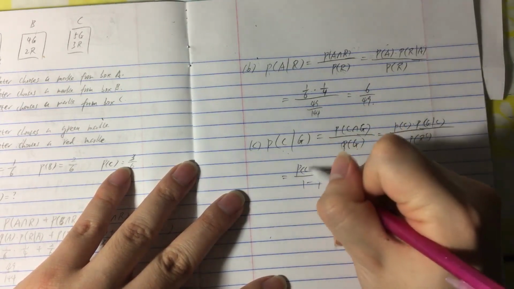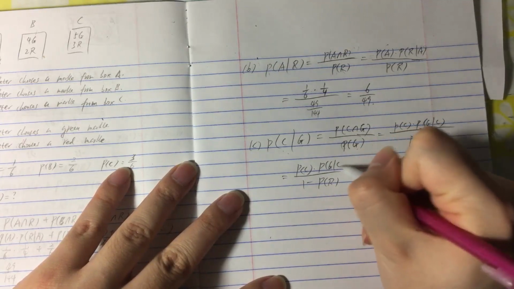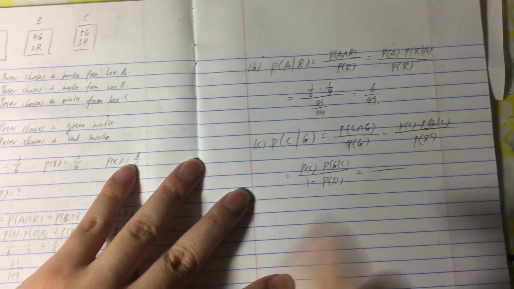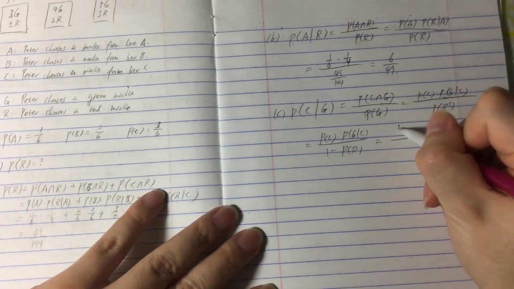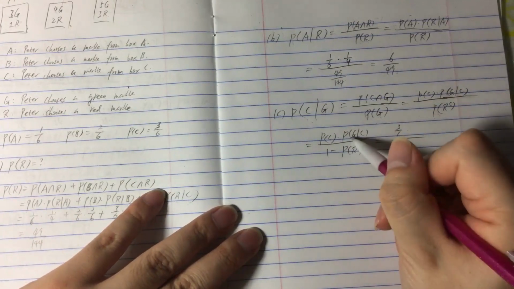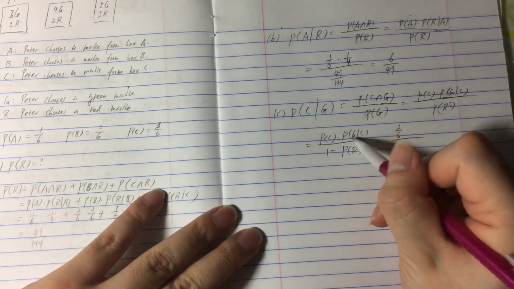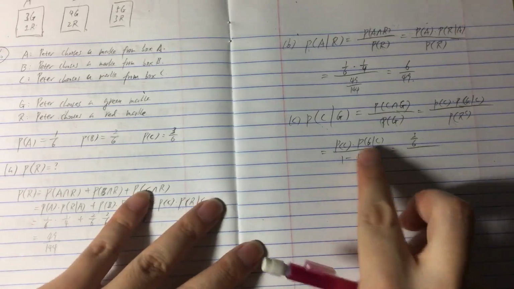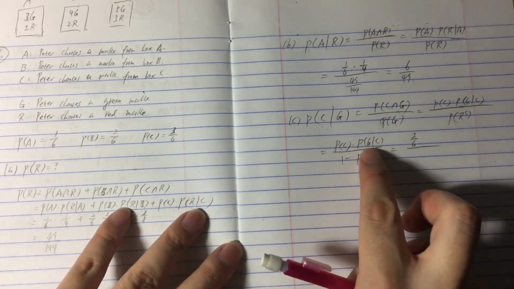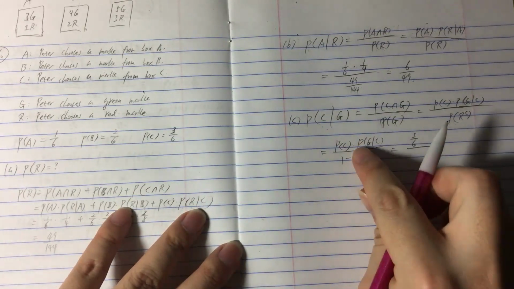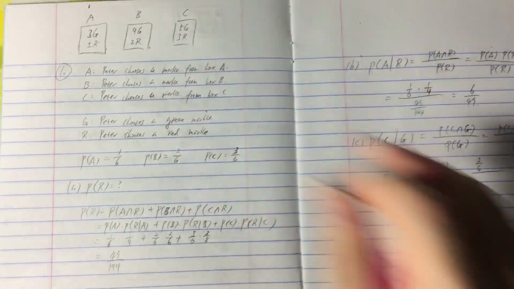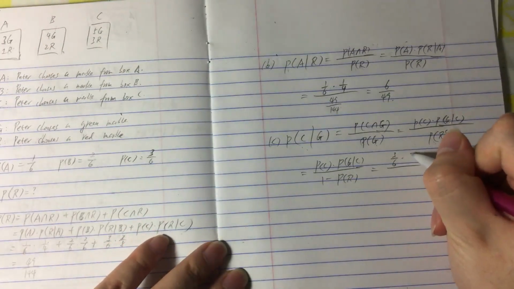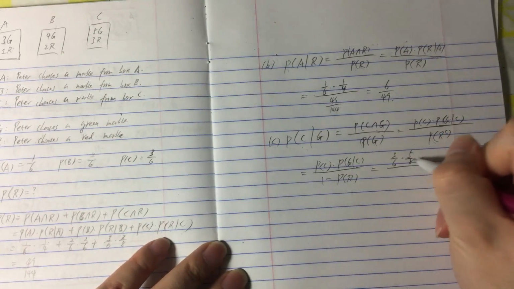The numerator is probability of C times probability of G given C. Probability of C is 3 over 6. Probability of green given C means what's the probability of getting a green marble in box C? In box C, the chance of getting a green marble is 5 out of 8.